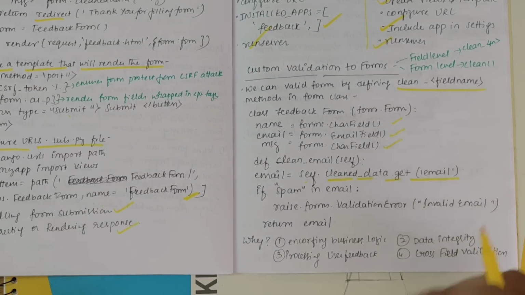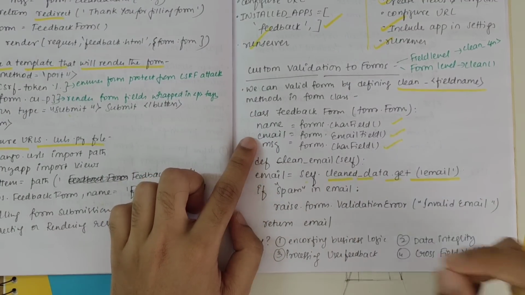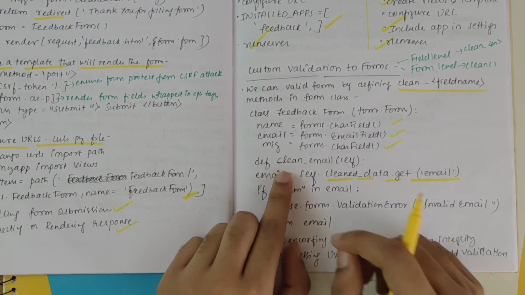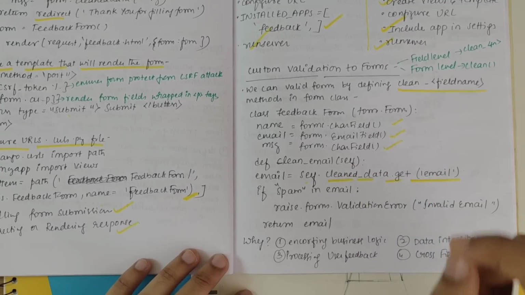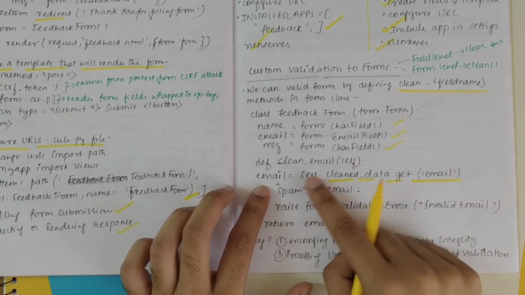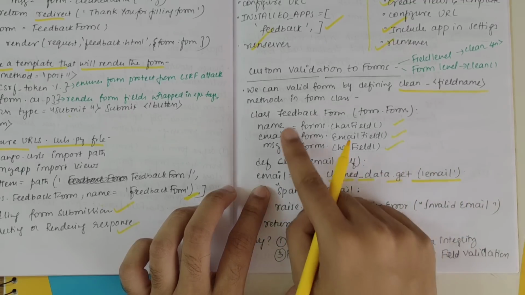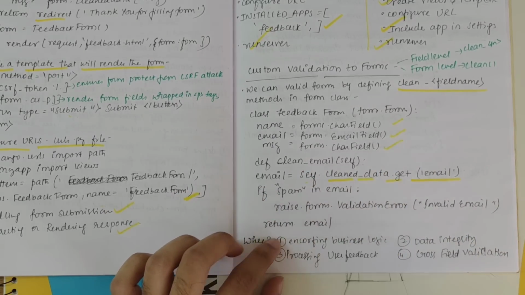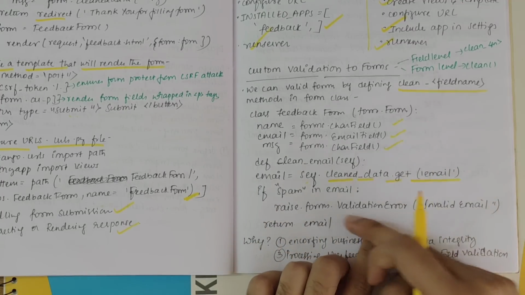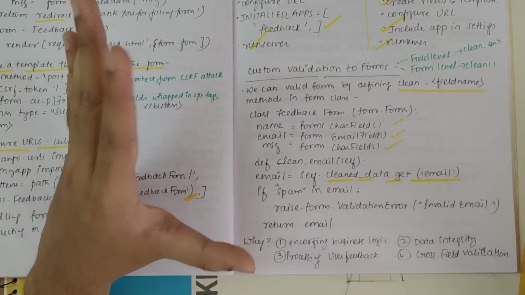Now coming to the form level. Suppose I have taken all these three attributes. Define clean, or I could say define clean feedback form, self. After that, I can write x = self.clean. In brackets, I should write name, email, and message. If all these are obeyed, then I can return the form. Else, there I can write invalid input, and something else. Okay, so that's how we can perform custom validation to forms.